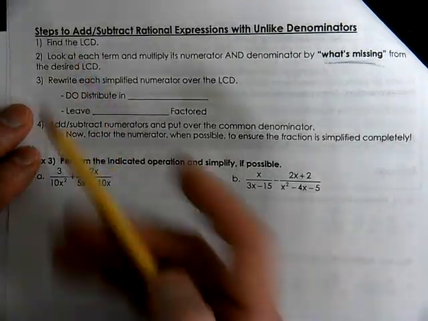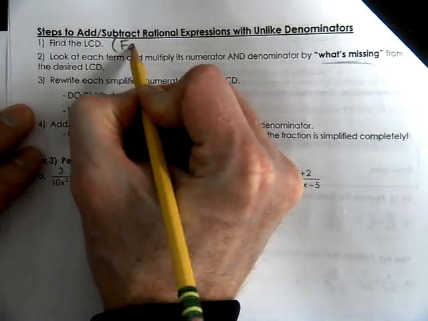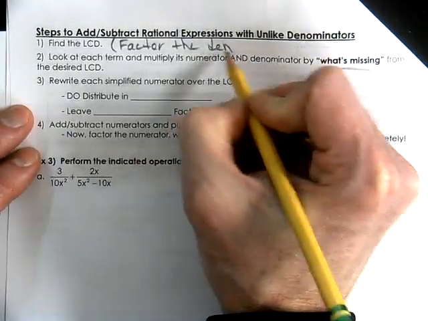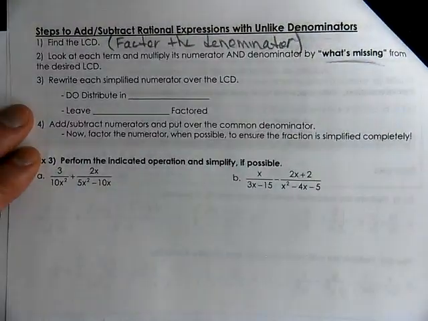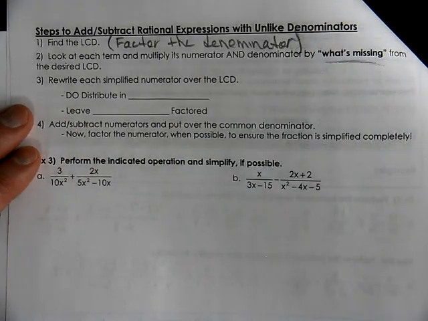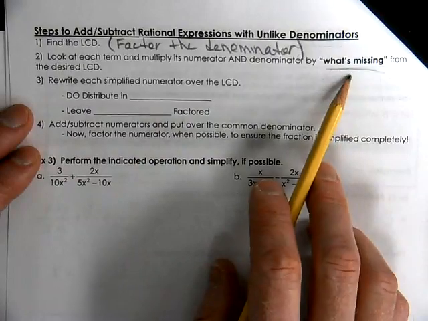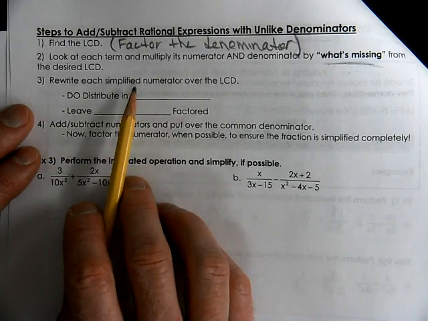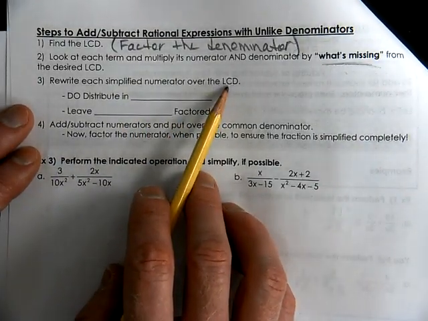So what I'd rather say here, rather than say find the LCD, we're going to say factor the denominator. Factor the denominator. That's really the first thing you need to do. That helps you determine what your common denominator is going to be. Then we're going to rewrite each simplified numerator over what we figure out to be our least common denominator.